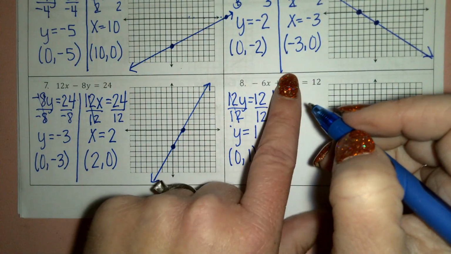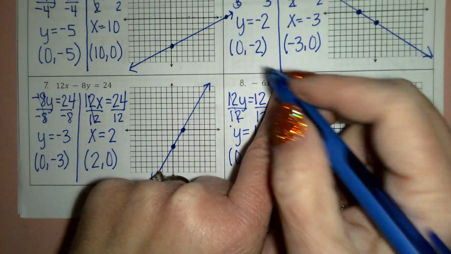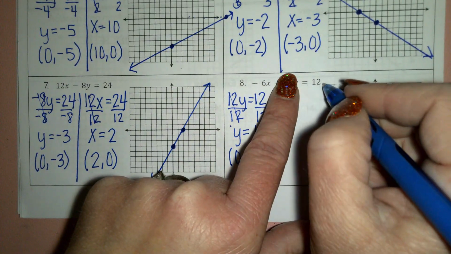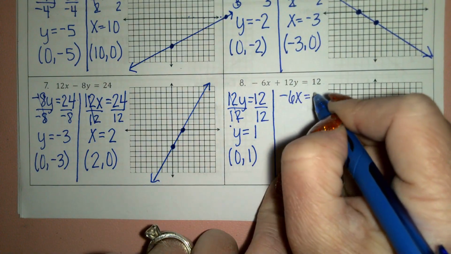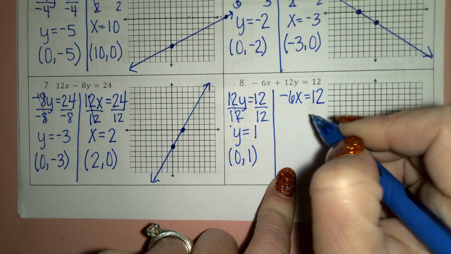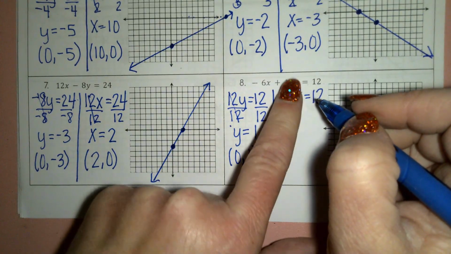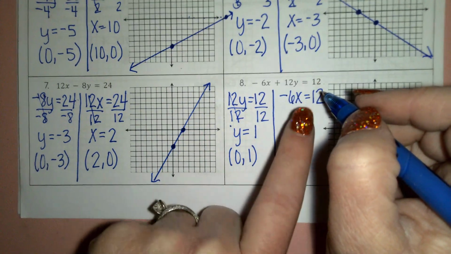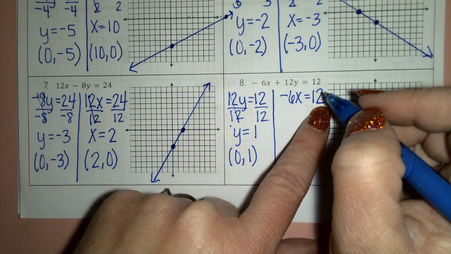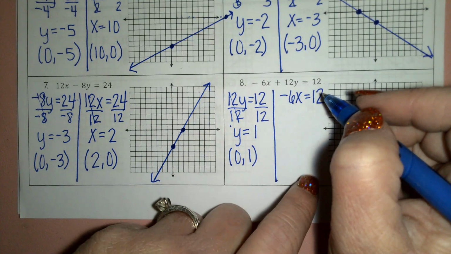Next, I'm going to cover up the 12y. I've got negative 6x equals 12. Remember, when you're doing the cover-up method, it's the same thing as plugging in 0. 12 times 0 is 0. So you're left with negative 6x equals 12. It's just a faster way of doing it.